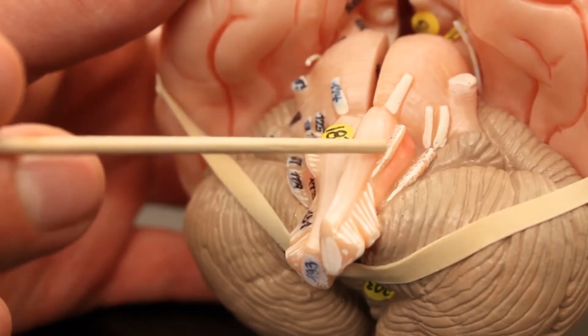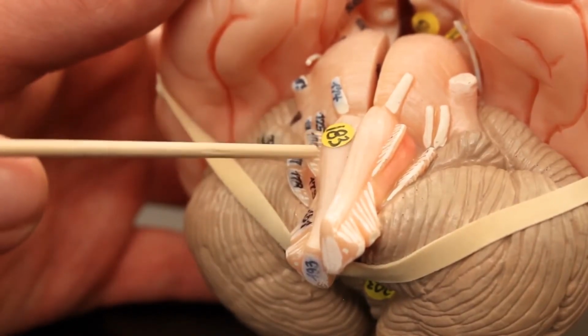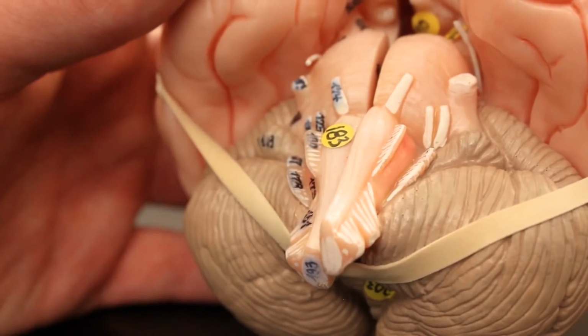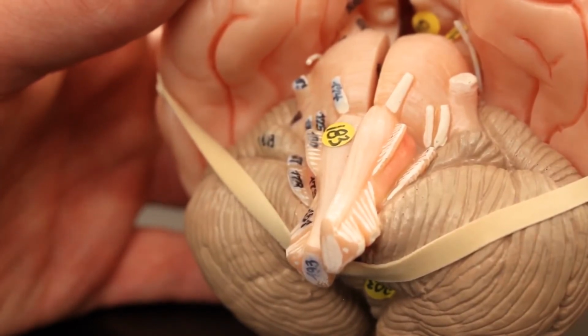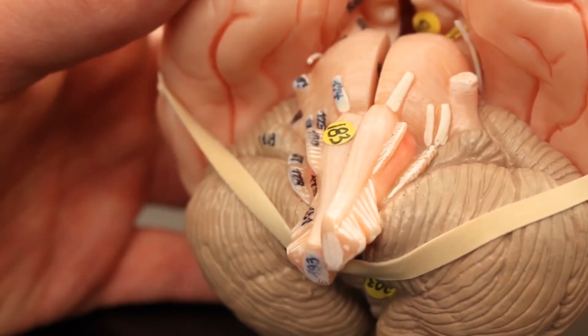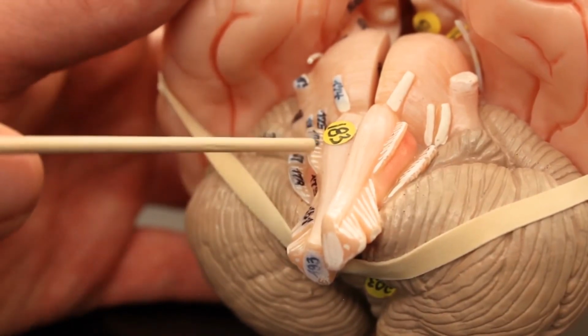And then the last one right here is this guy right there, which is the same as this guy right there. And that's cranial nerve 12, which is the hypoglossal nerve. And the hypoglossal nerve actually runs through what's called the hypoglossal canal and supplies some of the extrinsic muscles of the tongue, okay? So he's mainly a motor nerve.